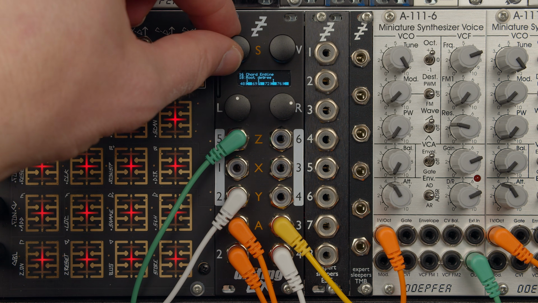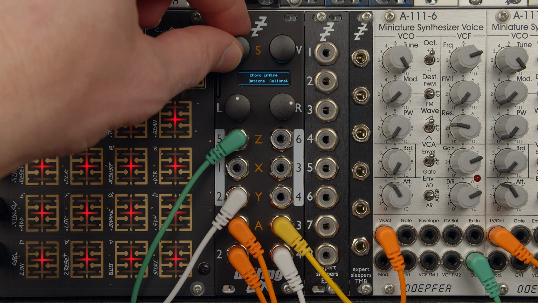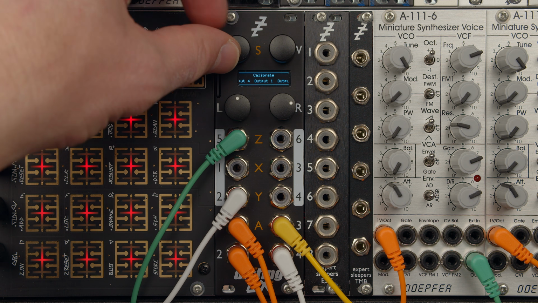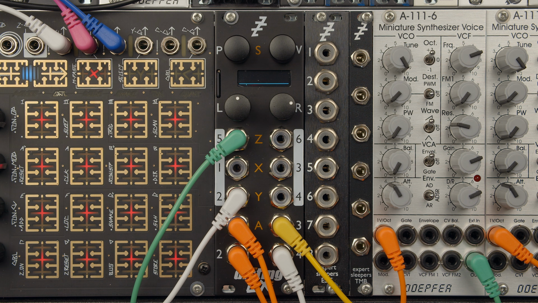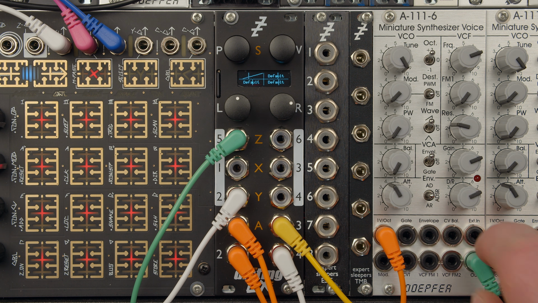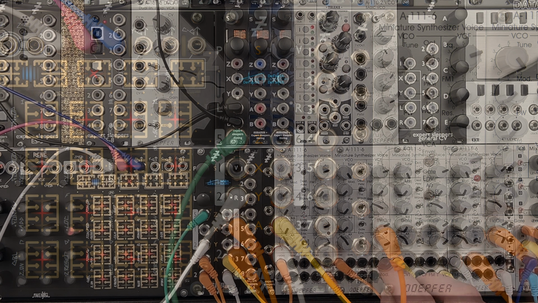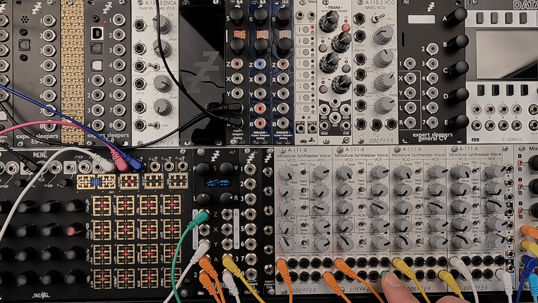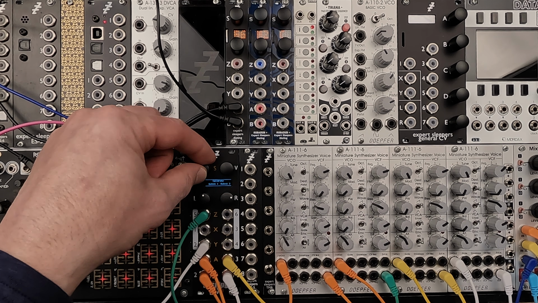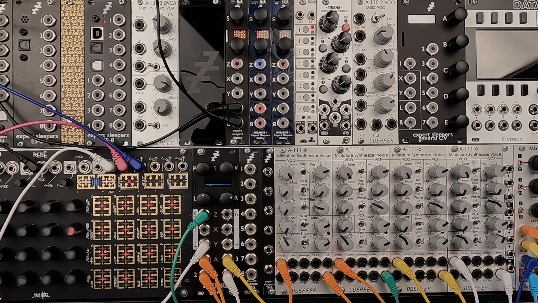And then from the menus we go Chord Engine, Calibration, Calibrate, Output 1. And we get that, which is good. And then we'll repeat for the other 3 voices. So voice 2. And voice 3.